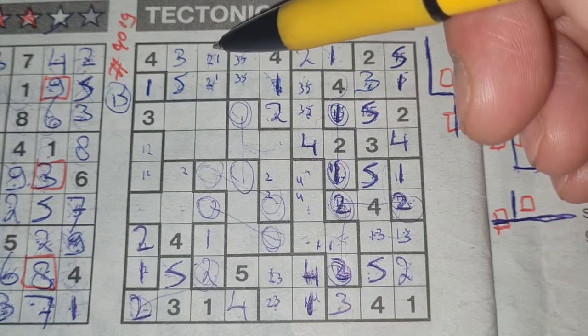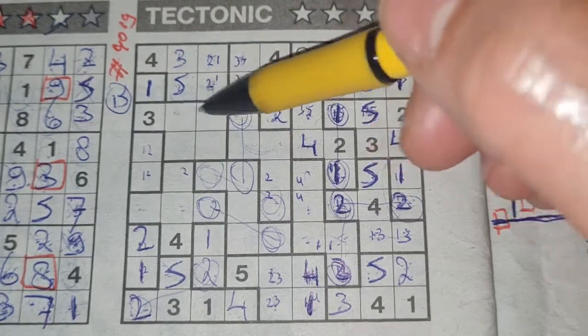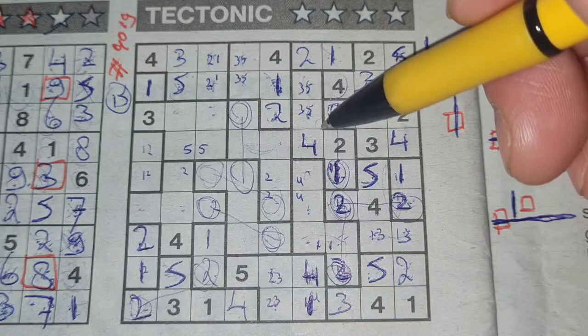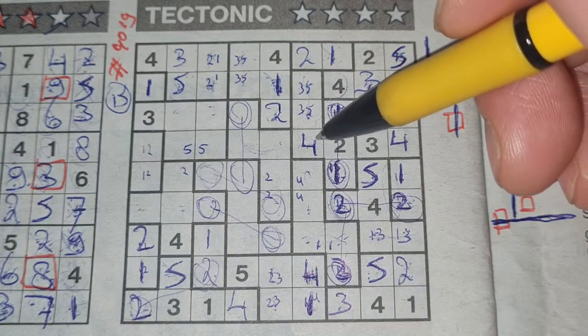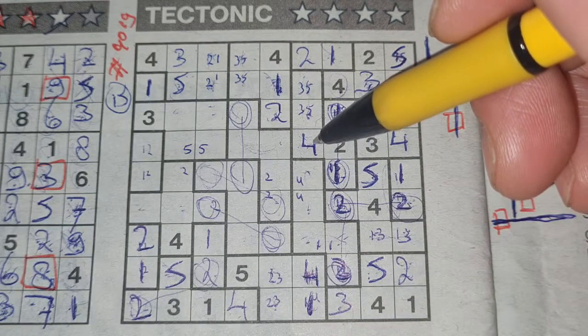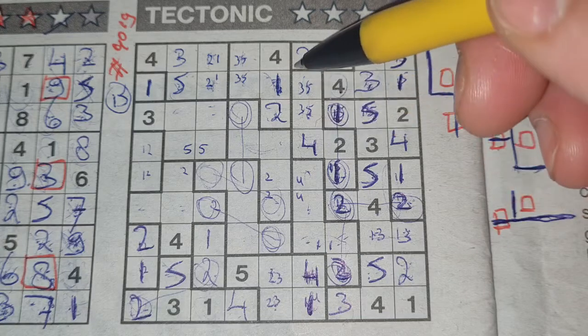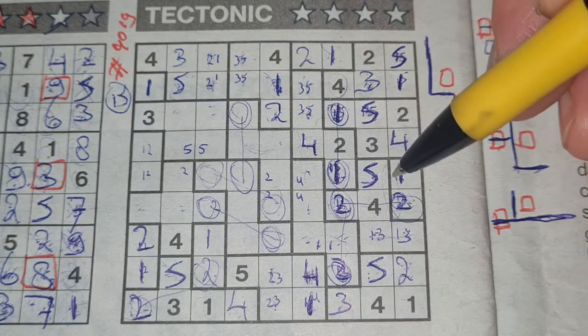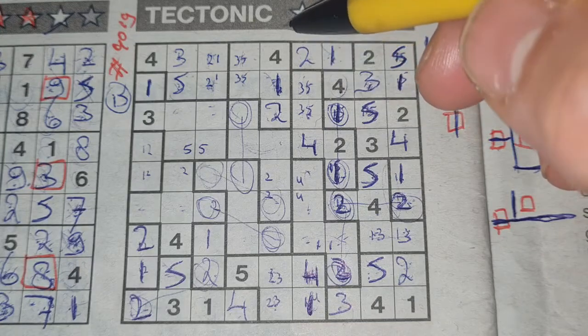These two boxes can be a 5, so the 5 could be here, could be there. Let me think. 1, 2, 5. Where's the opening? Where is the opening?